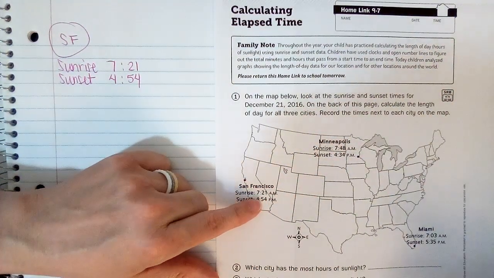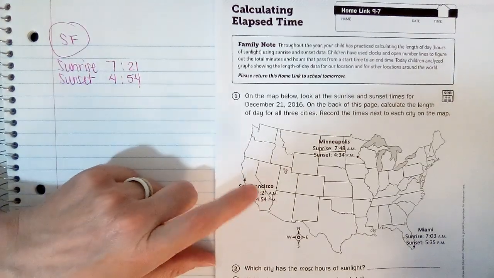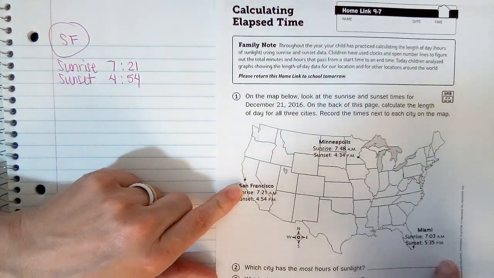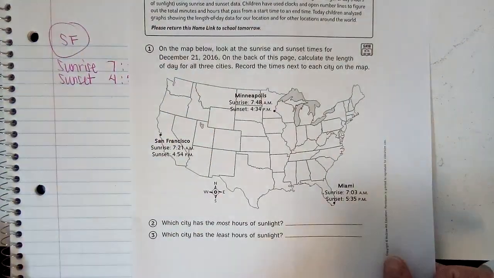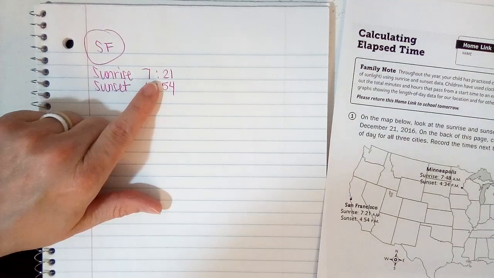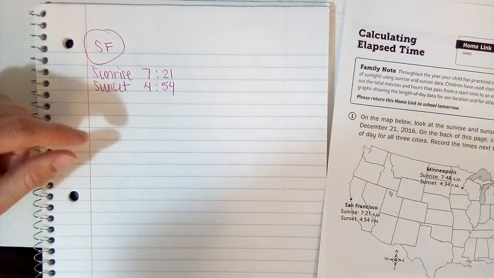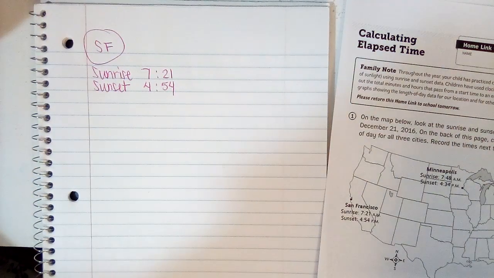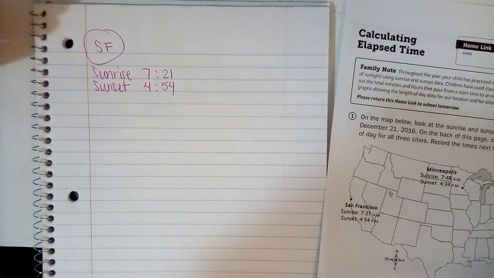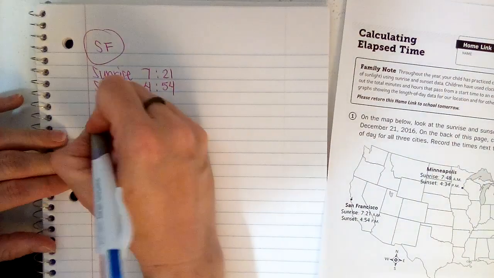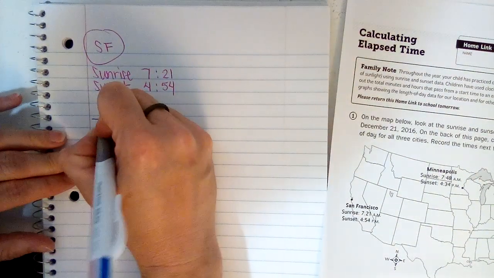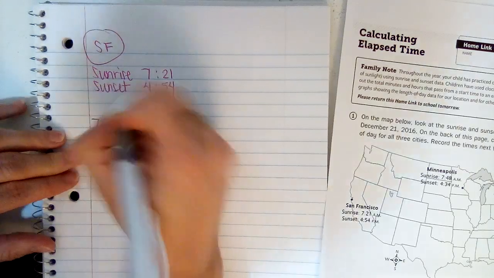Anyway, so we are going to find the length of this day for San Francisco, and then you guys are going to do Minneapolis and Miami on your own. So let's work through this together. What time did the sun come up? At 7:21. So what I want to figure out first, and your parents might be awesome, well no, they are awesome, but they might be really good at showing you this in another way, so make sure that you check this way and their way too. So it started at 7:21 was when the day began.